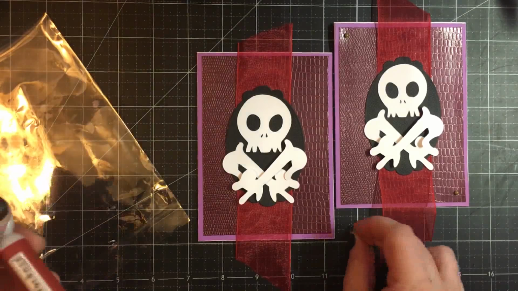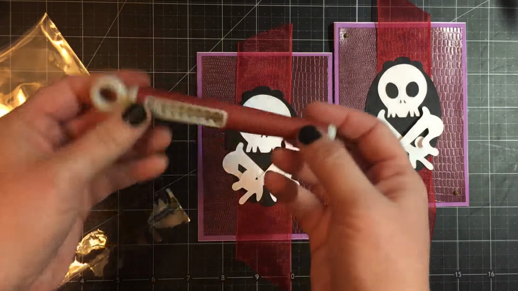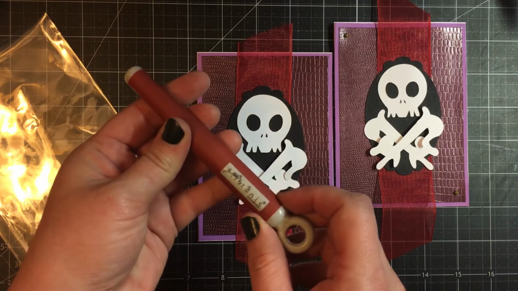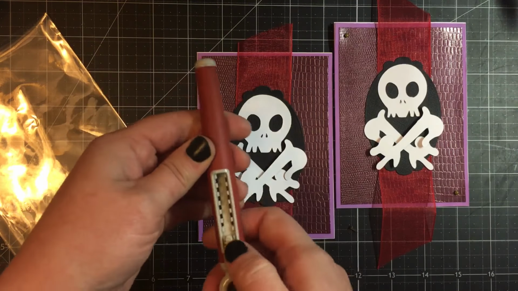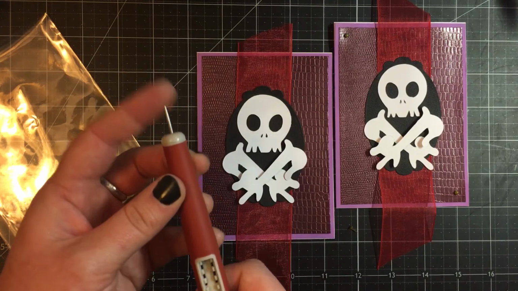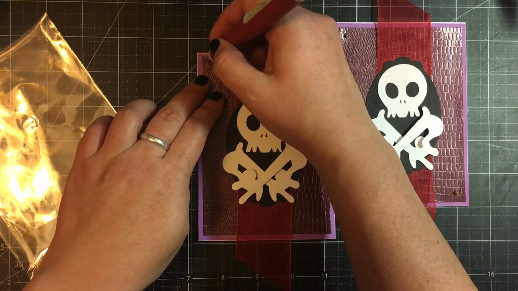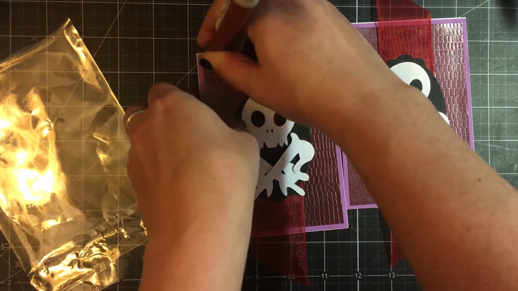I'm actually going to use this tool. I don't really know what it's actually for, but I'm going to use it. It's the Tonic Studios Tim Holtz, and it's a very sharp, pointy tool. So I'm going to use it for this. And just put it in the corner.